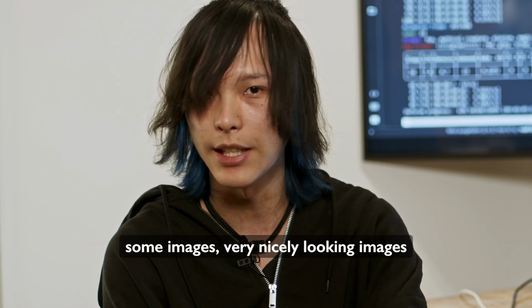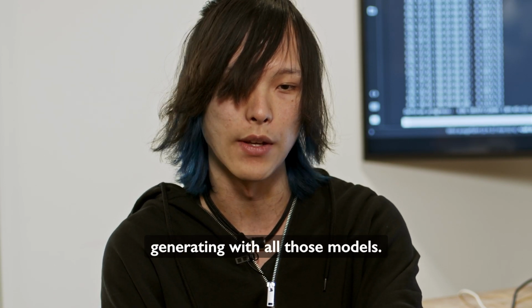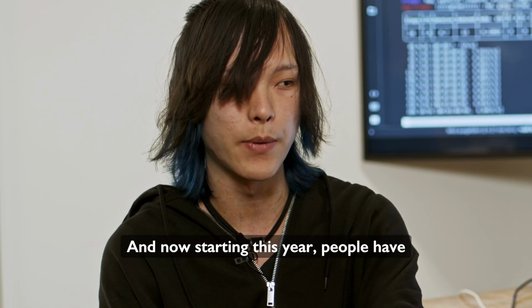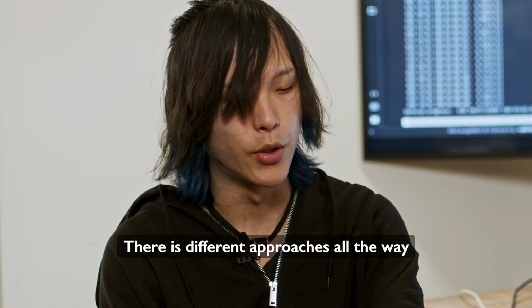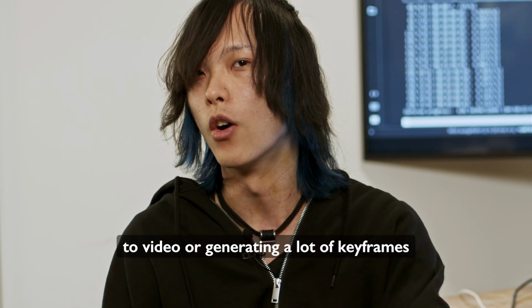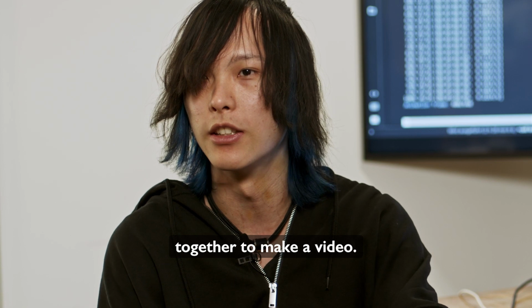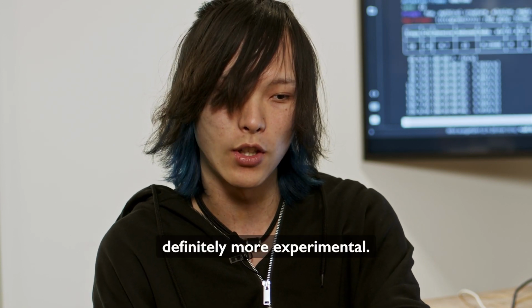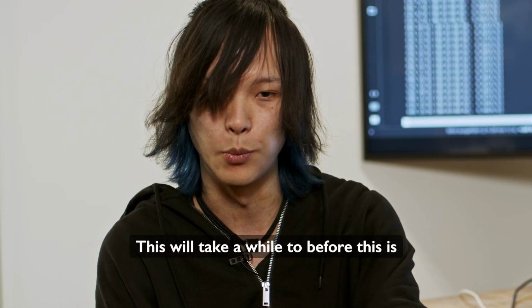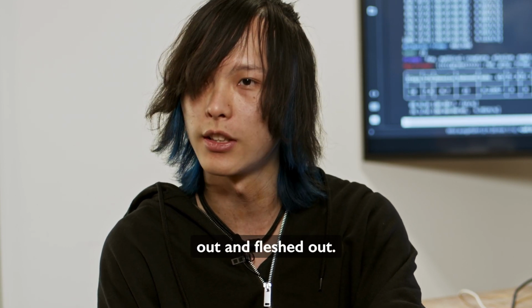and not just some images, very nicely looking images you could start generating with all those models. And now, starting this year, people have been working on generating videos. There are different approaches, all the way from generating text to video, or generating a lot of keyframes and sort of stitching them together to make a video. This is definitely more experimental. This will take a while before this is sort of fully figured out and fleshed out.